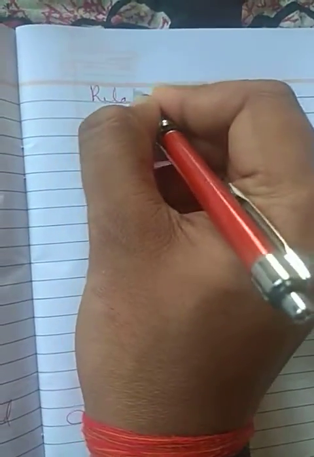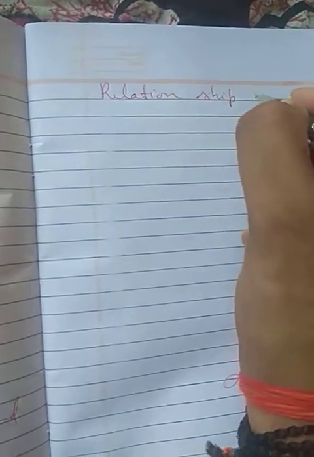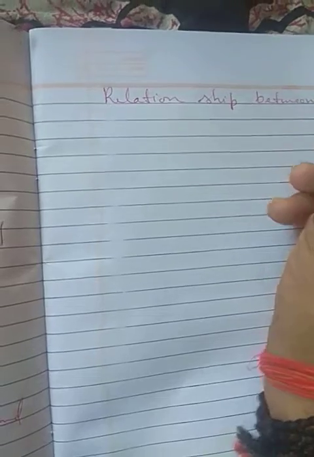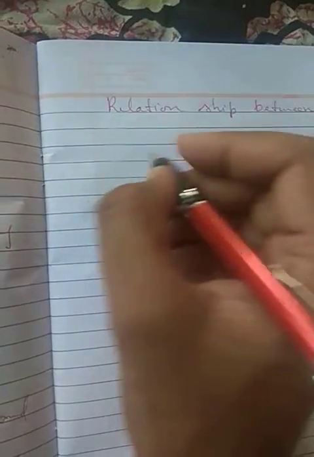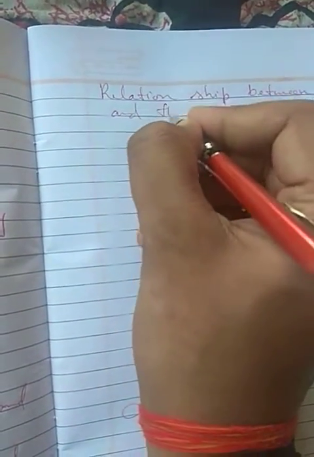Now, the next thing is the relationship between the zeros and the coefficients of the polynomial. A relationship between the zeros and the coefficients of the polynomial.